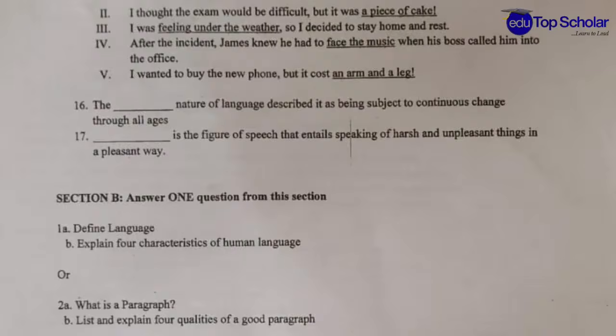Number 3, I was feeling under the weather. So the idiom there is feeling under the weather. I was feeling under the weather, so I decided to stay home and rest. Now, look at it. Feeling under the weather and I decided to stay home and rest. What does it mean? Can you see? Idioms are easy to interpret when they are used.